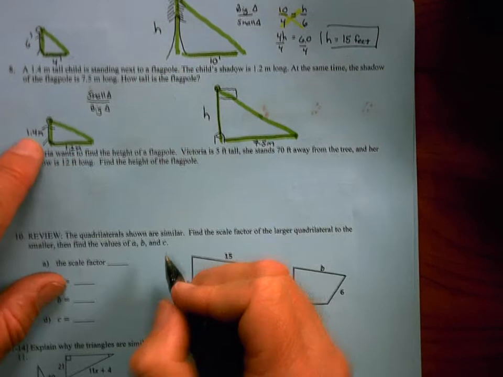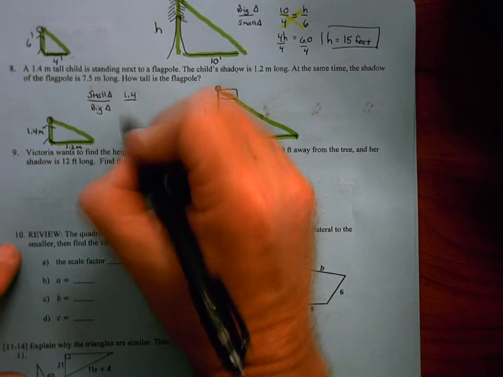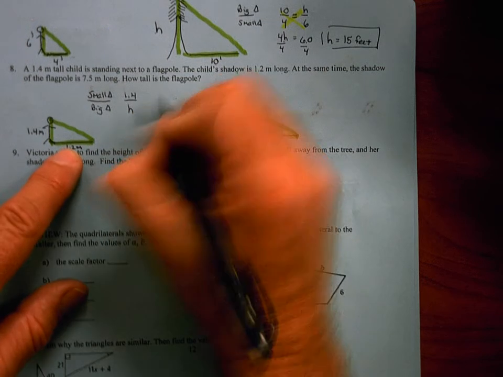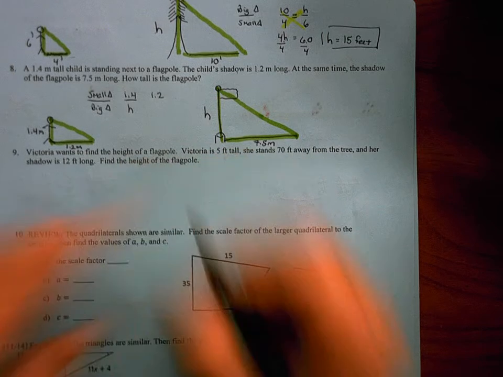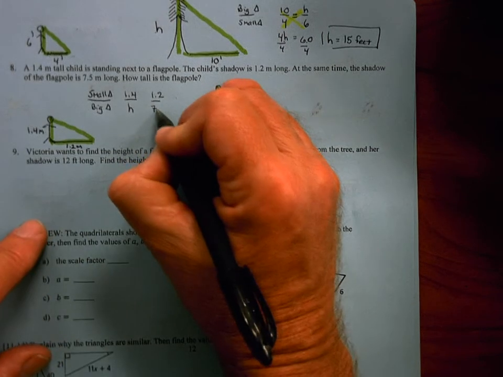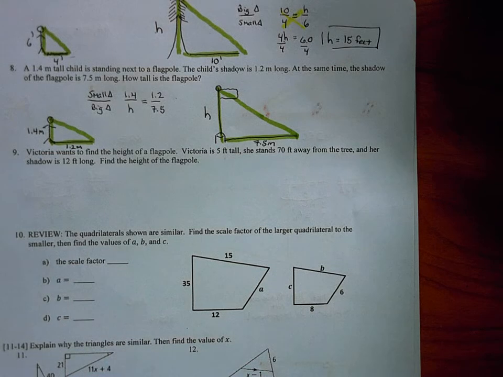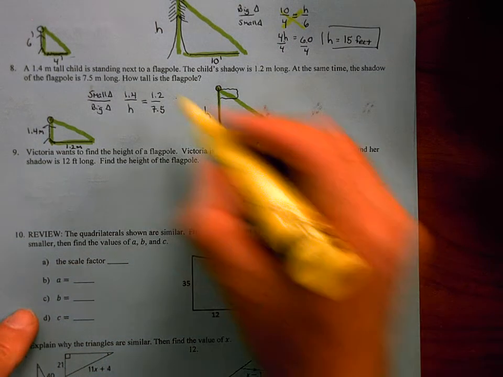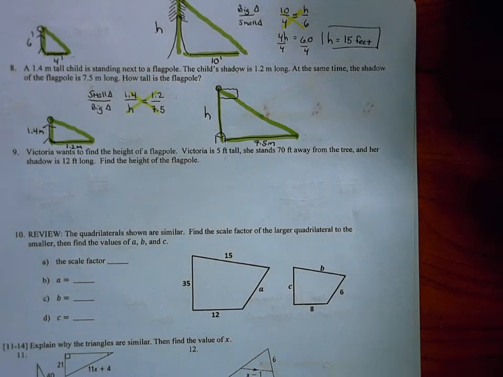So 1.4 from the small triangle corresponds with h in the big triangle. 1.2, the shadow of the small triangle, corresponds with 7.5, the shadow of the big triangle. And I cross multiply in order to solve this problem for the height of the flagpole. So I'm going to multiply these. So h times 1.2 is 1.2h.